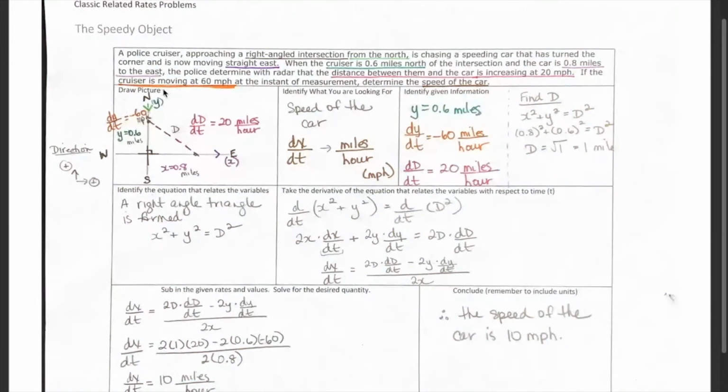So if the cruiser is moving at a speed of 60 miles per hour towards the intersection, we want to know how fast is that car actually moving. So what's that instantaneous speed? Instantaneous measurement of the speed at that moment when it's 0.6 miles away and 0.8 miles away.